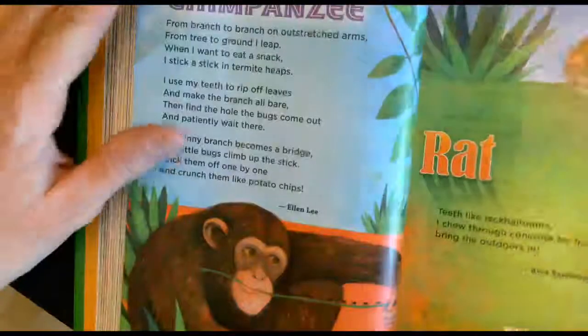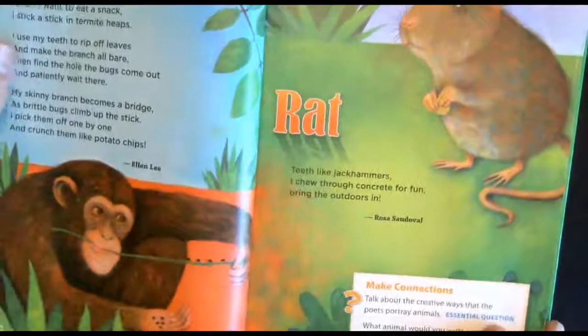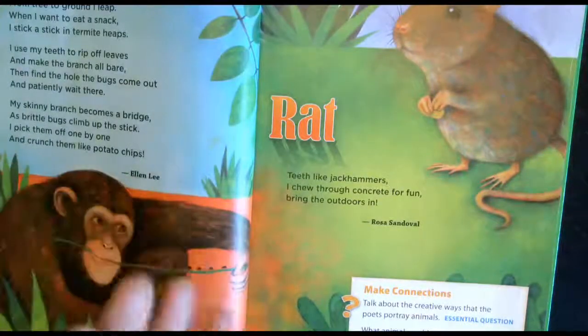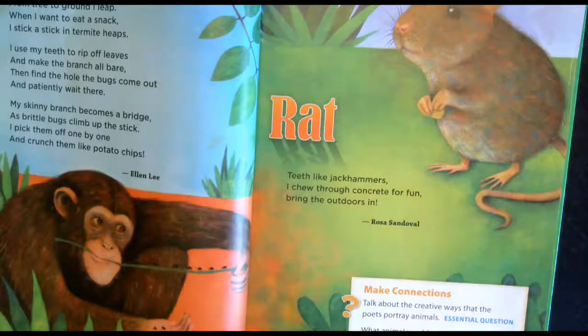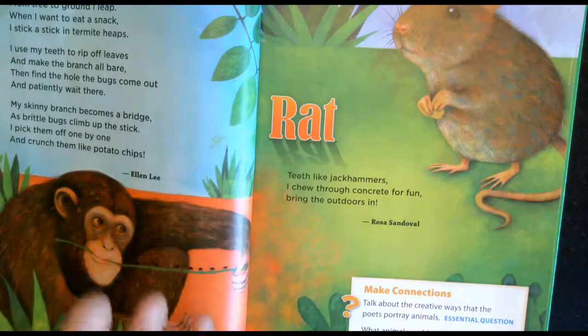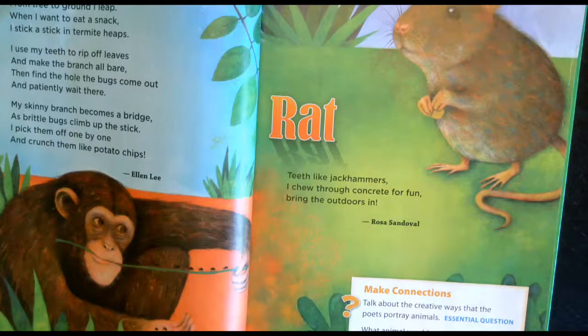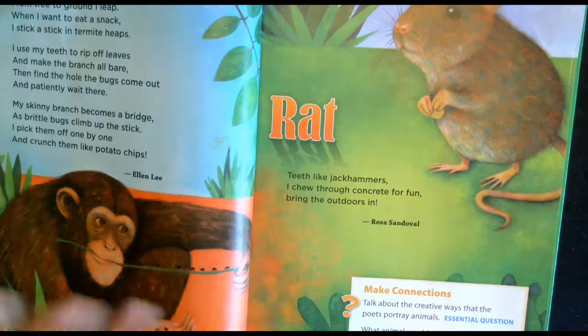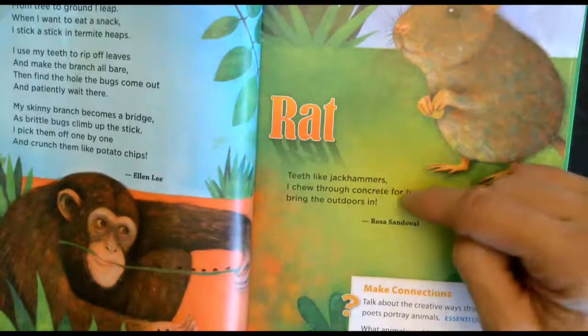And so there's an example of a haiku. It's the rat one. Listen to the syllables. Teeth like jackhammers. 5. I chew through concrete for fun. 7. Bring the outdoors in. 5. 5 syllables, 7 syllables, 5 syllables.